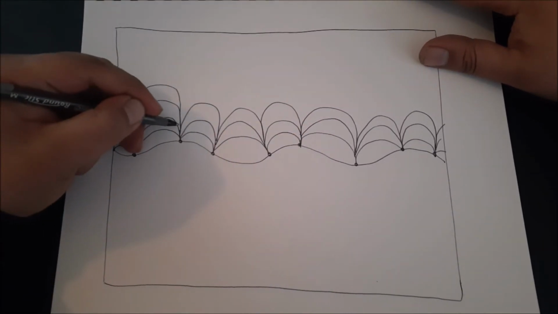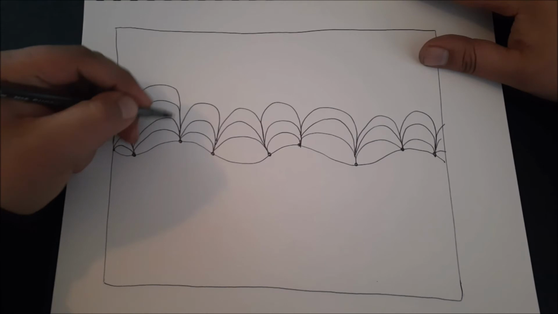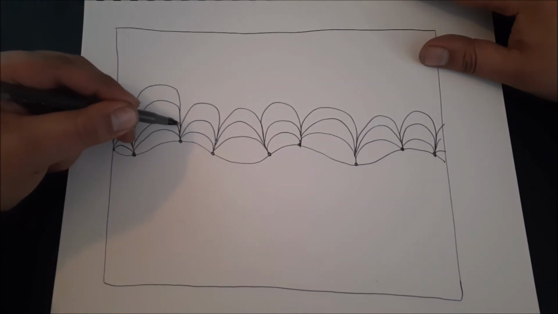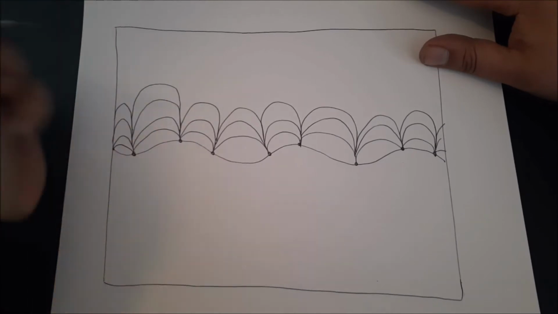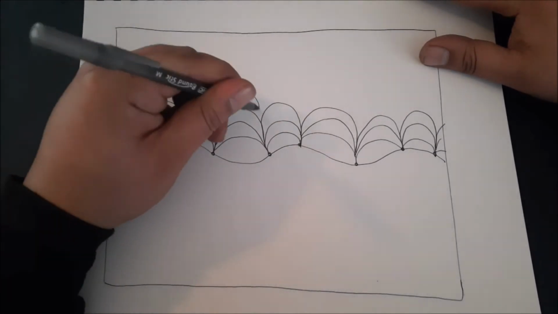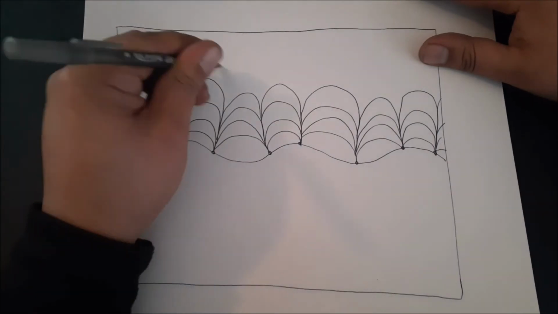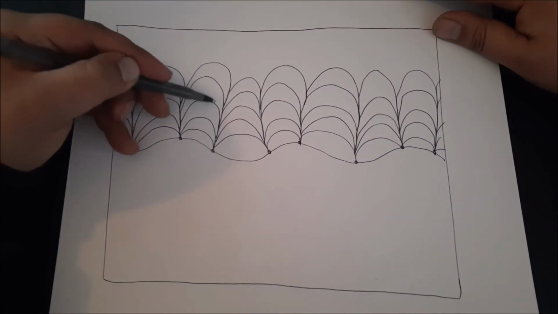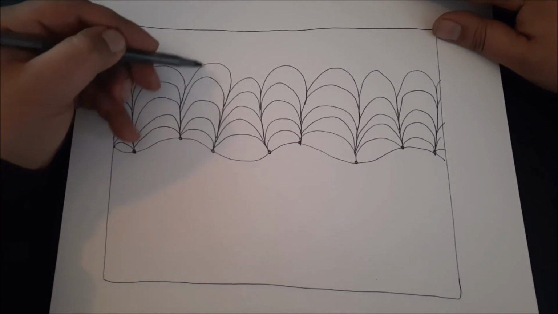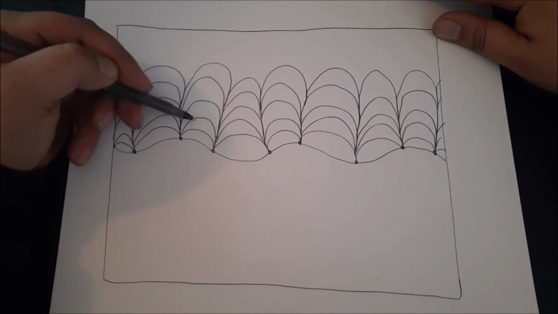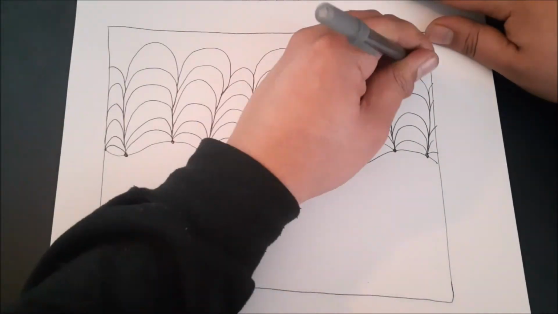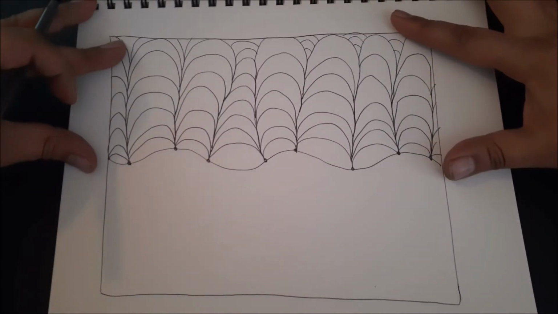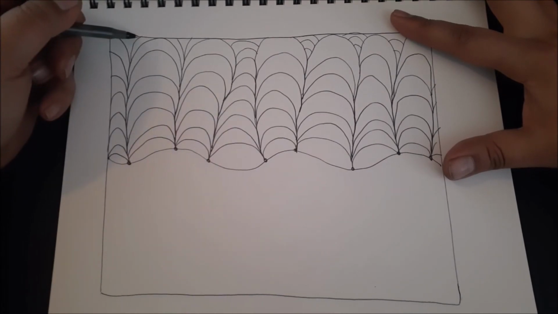One thing you might notice that I do is as it gets higher, I'm not really trying to connect it down to the dot. I'm just connecting to that little ridge where they both meet. And also, you want to make it big. If you make them too small, you're going to have to draw way more lines than if you draw it like I did. Right, so I filled it up all the way to the top of my box.